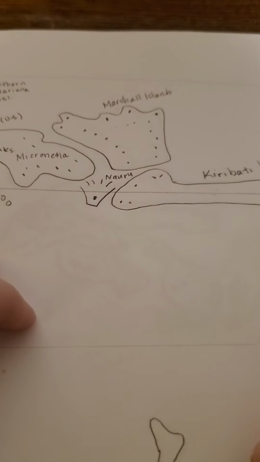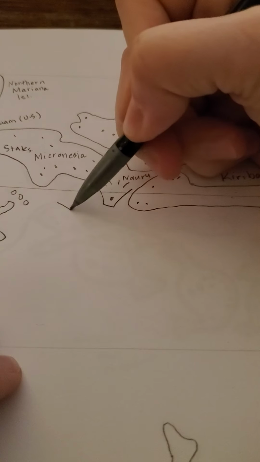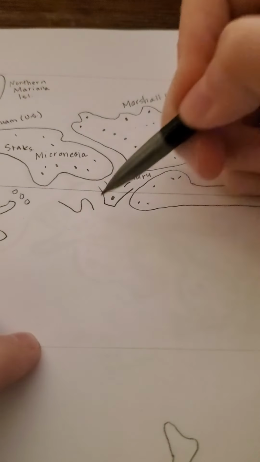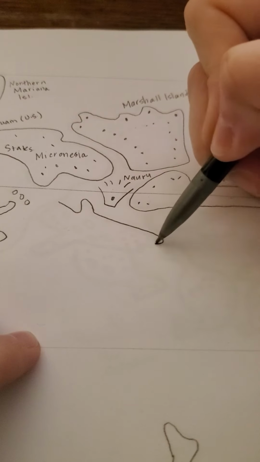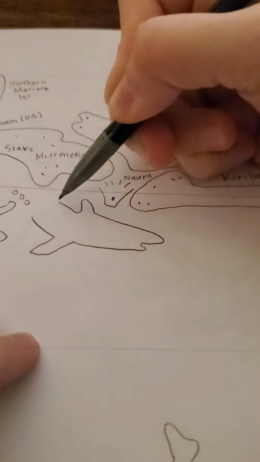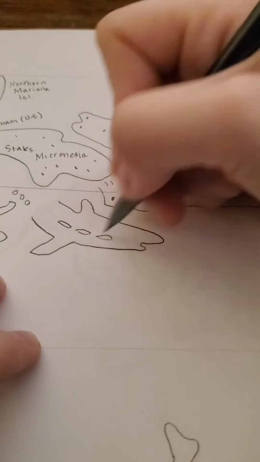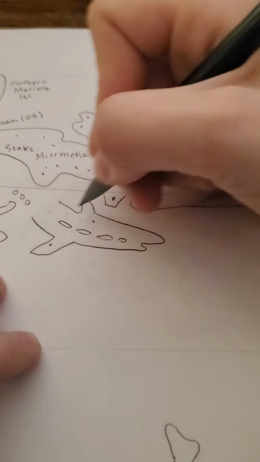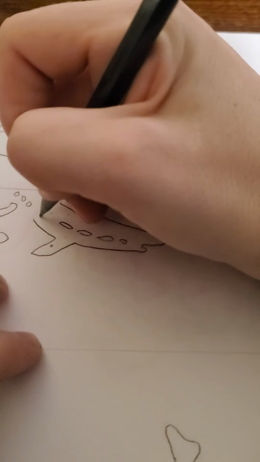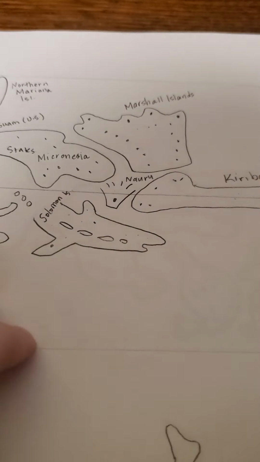Okay, let me try to get my camera right. So underneath Nauru, to the south, is half of a shark. And this little shark right here, just the half of them, goes kind of like that, are the Solomon Islands. And these are a little bit bigger islands, so we can make some bigger dots here. So these are the Solomon Islands. Okay, there's my hammerhead shark.